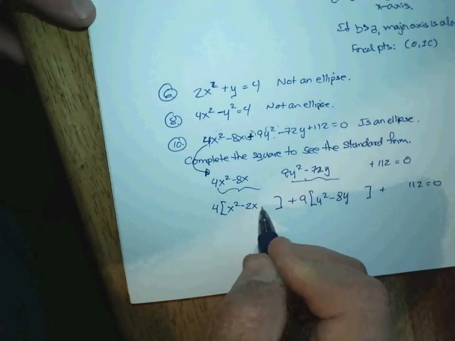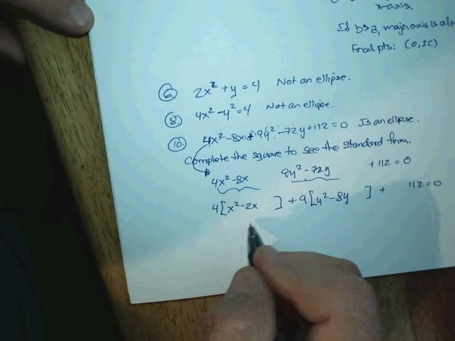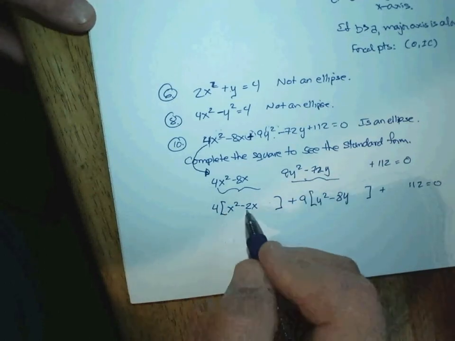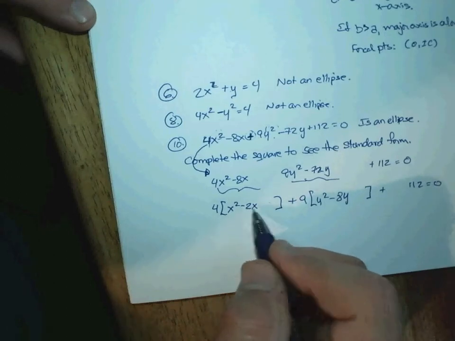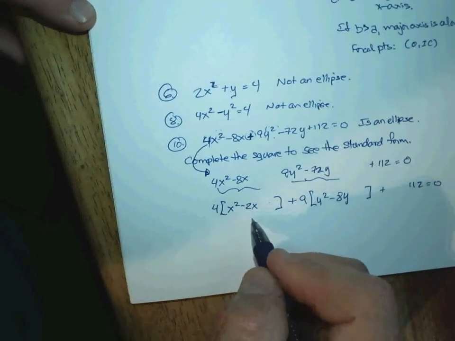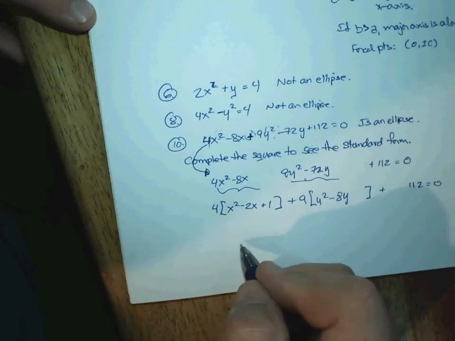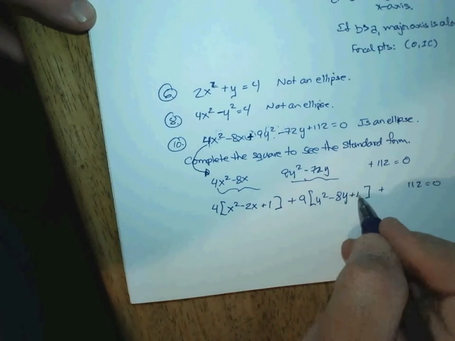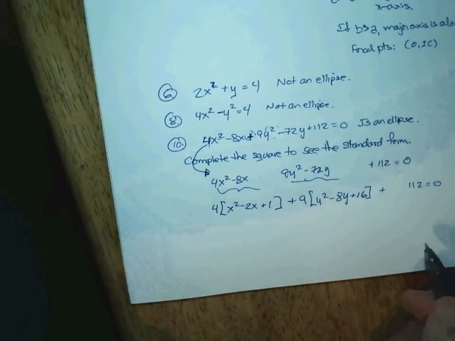And then I look at this and I say, okay, what would I add in the brackets here to turn this expression into a perfect square trinomial? And that is easy because the coefficient on the x squared is 1. All you have to do is take this number here, divide it by 2, and square it. So negative 2 divided by 2 is negative 1. You square that, you get 1. I have to add a 1 there. Similarly over here, take the negative 8 divided by 2, you get negative 4. Square that, you get 16. Put a 16 here.